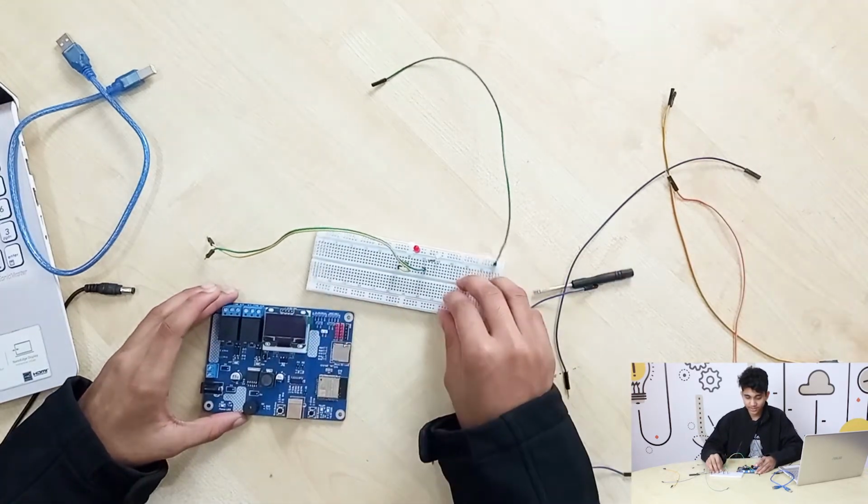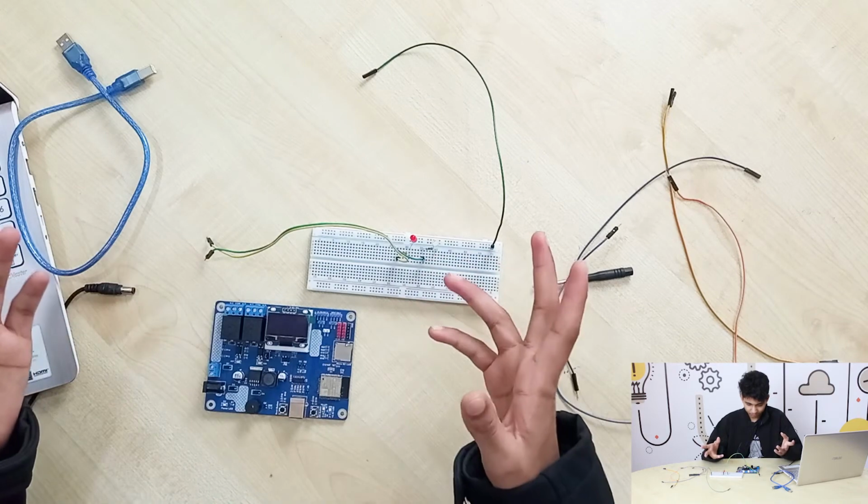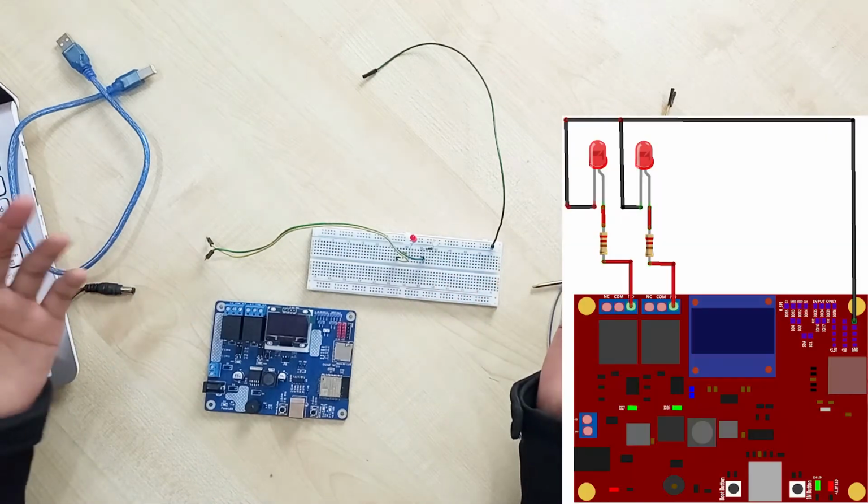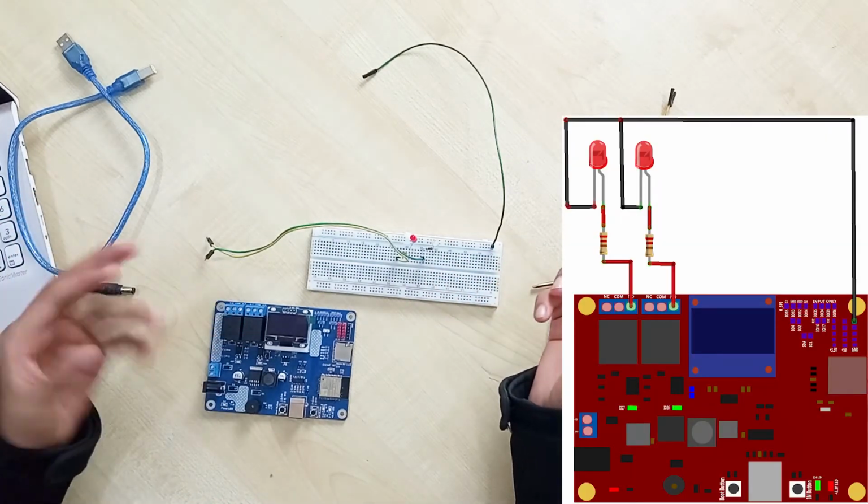relays here. So what does a relay do? Well, a relay just kind of gives external power and connects another.